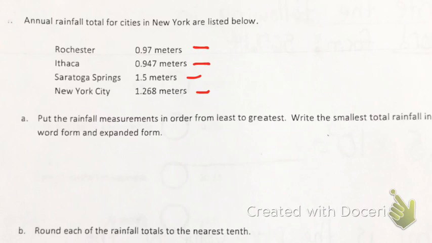We always start with the ones place. We know that it's either going to be Ithaca or Rochester, right? Because my zeros are in the ones place. So which one is the smallest, Ithaca or Rochester? How many of y'all think it's Rochester? Rochester?